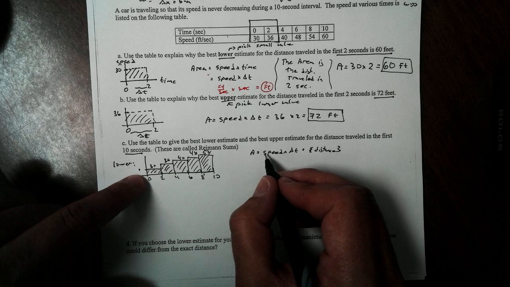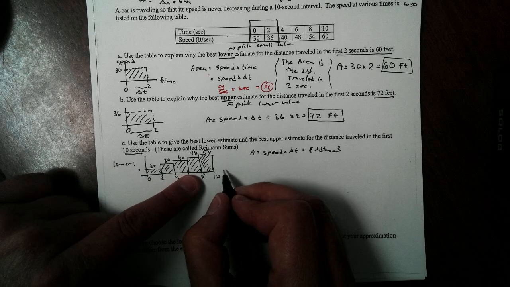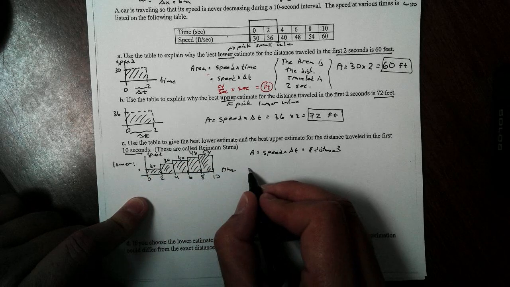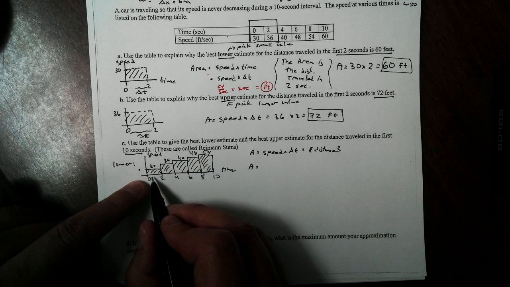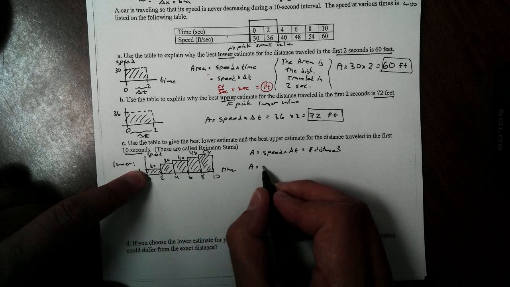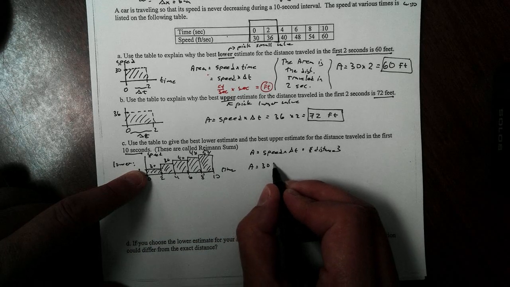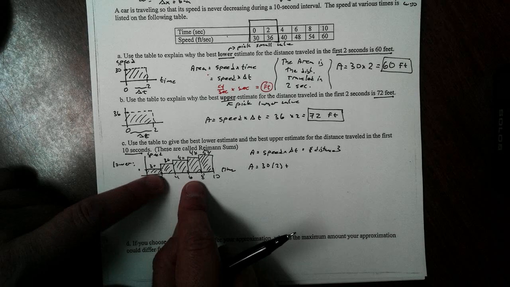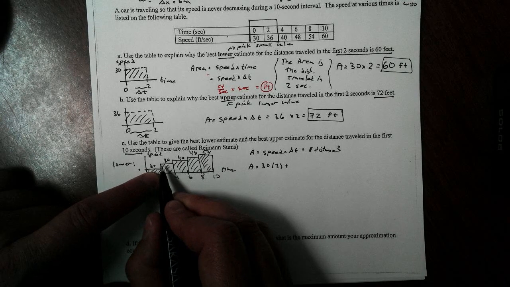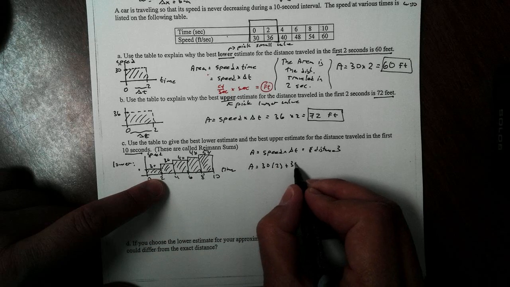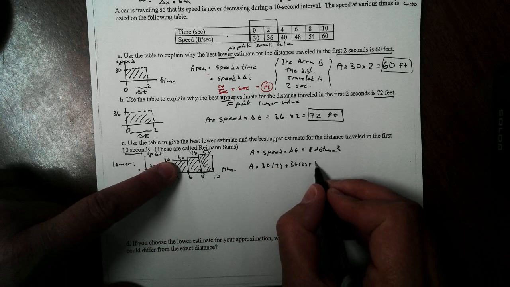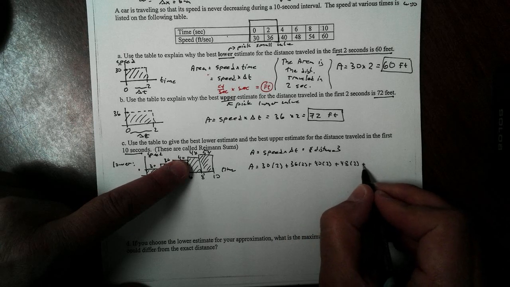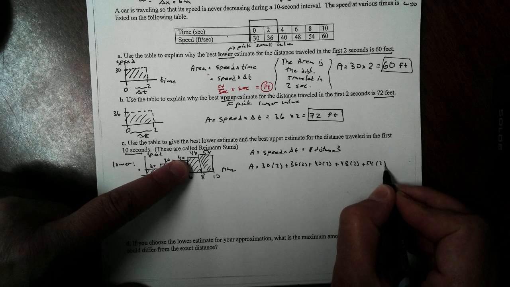So we're saying that the area underneath this is distance. There's my time, right? And of course, there's speed. And I can calculate this. It doesn't take long. The first one is 30 by 2. Again, don't get into a habit of factoring out the 2, because here they're nicely separated out. A lot of times they're not. The next one has a height of 36 by 2 plus 40 by 2 plus 48 by 2 plus 54 by 2.